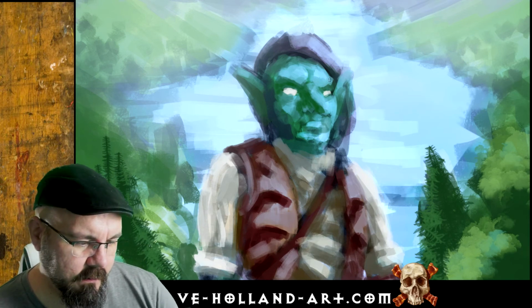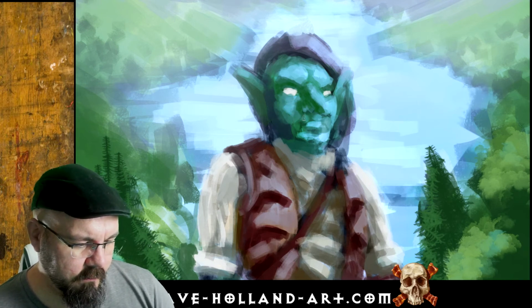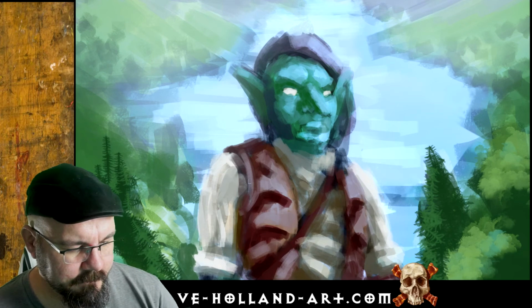We want to get the expressions, general values placement, colors, all that kind of stuff pretty well nailed at this point. But rendering, not so worried about just yet.